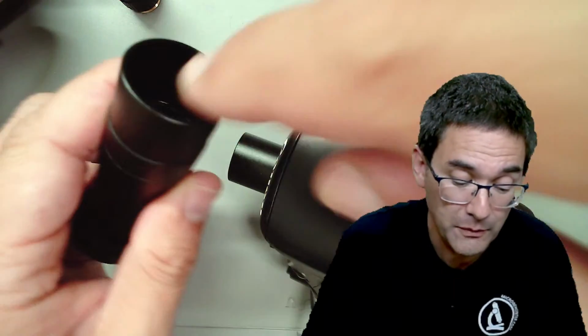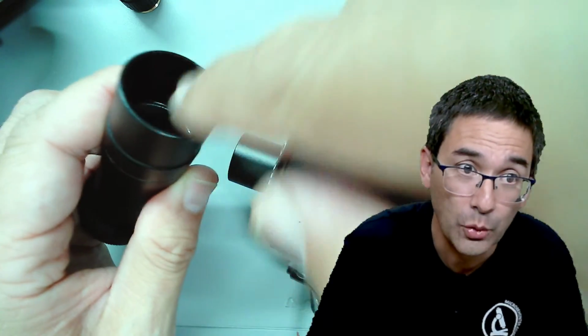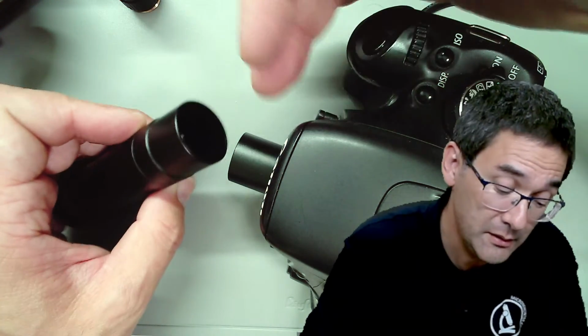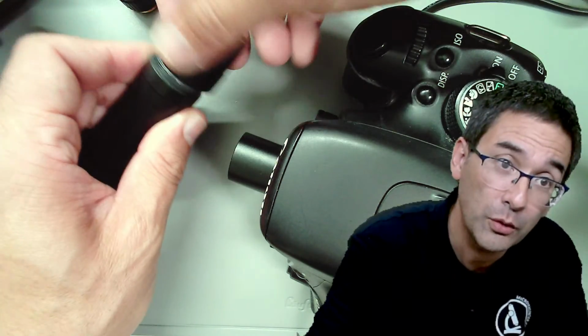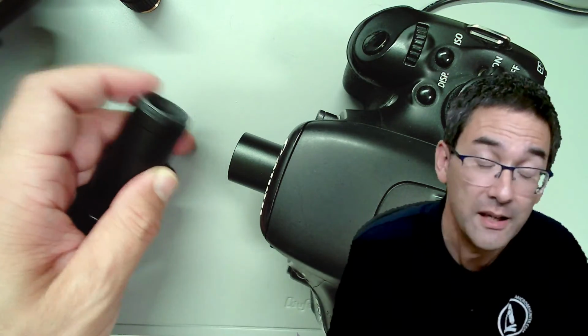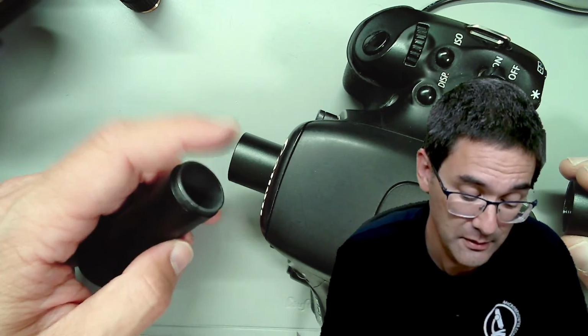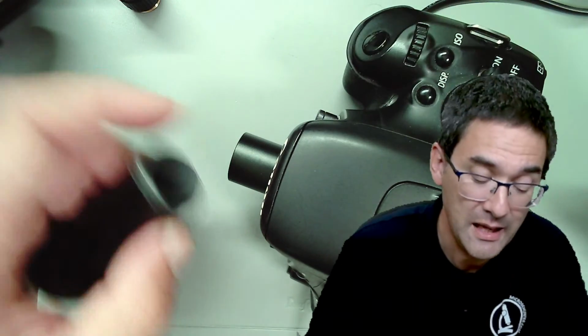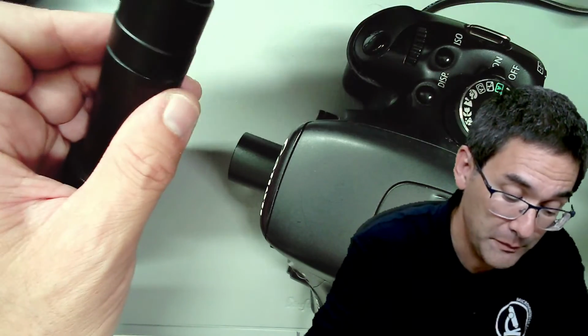Now you're gonna say, let's move the camera down a little bit closer, and simply remove this top part. Yeah, but it doesn't fit, because this is a C mount, and the C mount does not fit into the eyepiece diameter. So this is a little bit of a problem, okay.